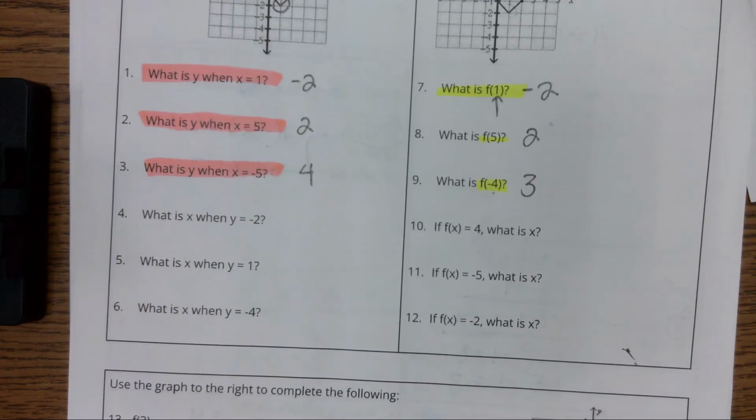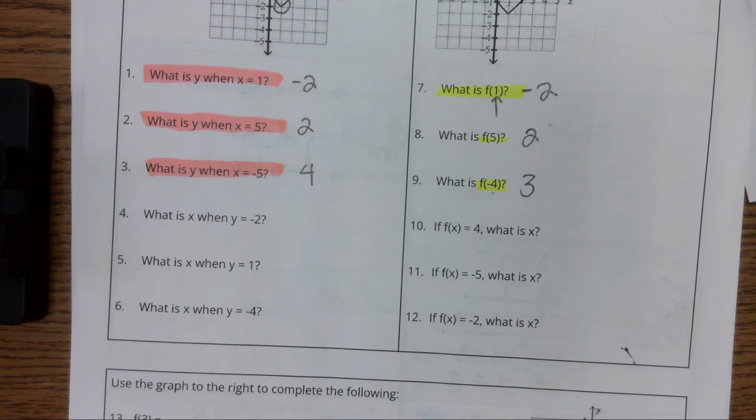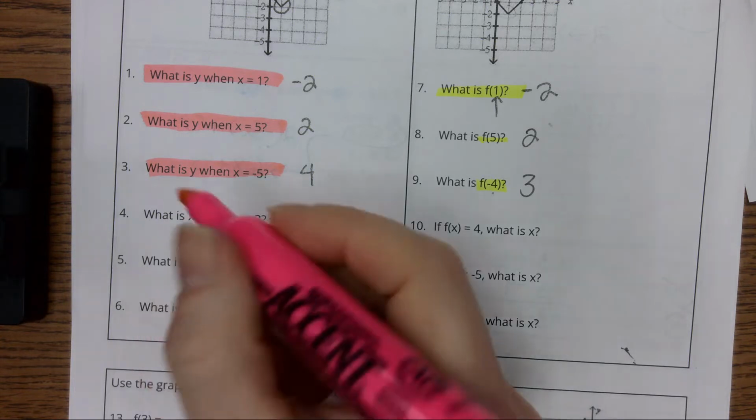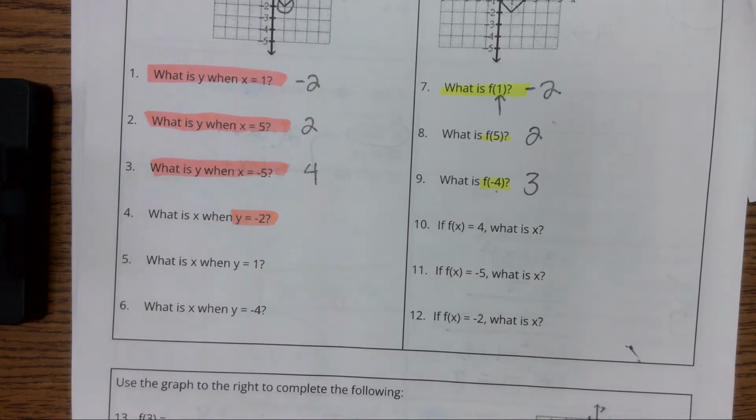Okay. What if I give you a y value and I ask you to find the x value? So then instead of going along the x-axis, we're going to go along the y-axis. So I'm going to go to y equals -2. I actually found that one already.